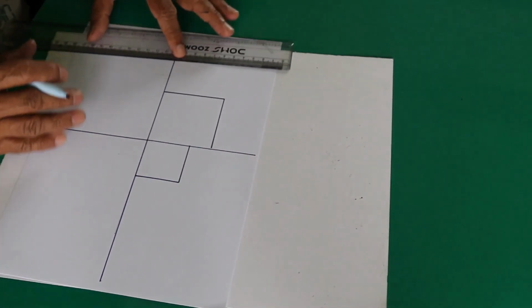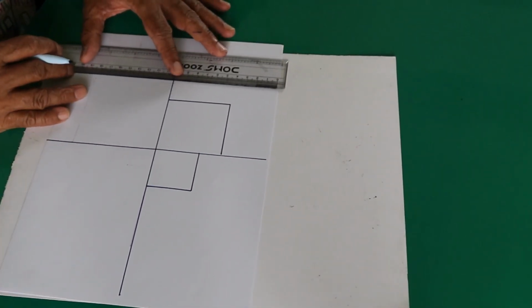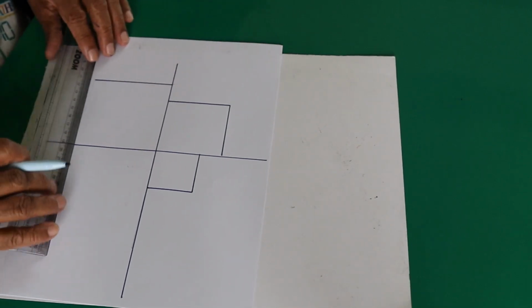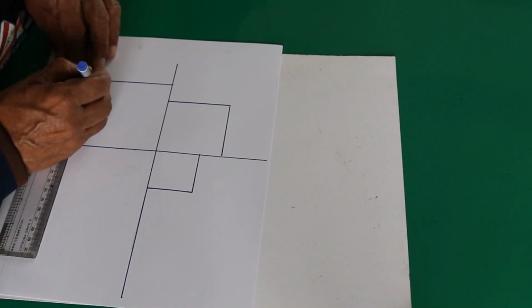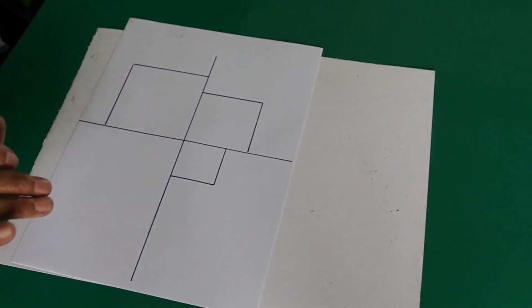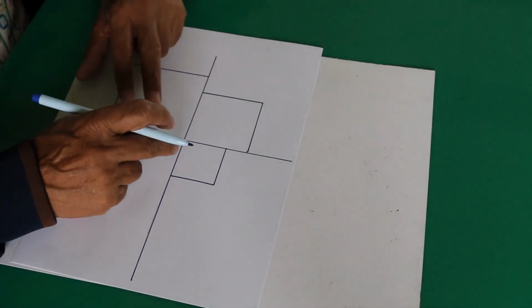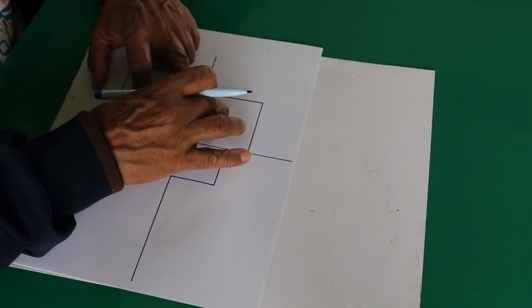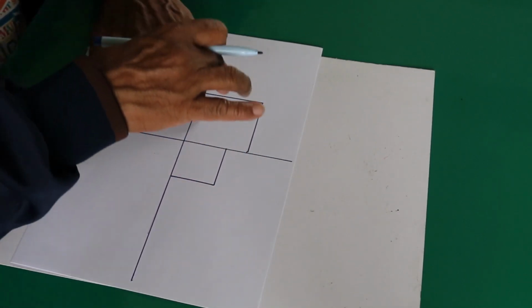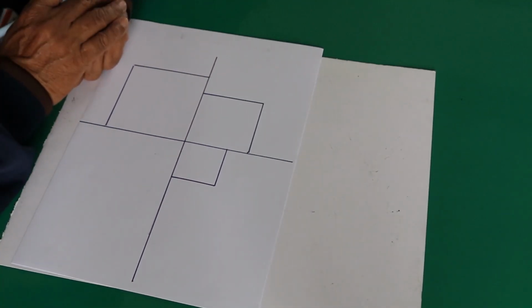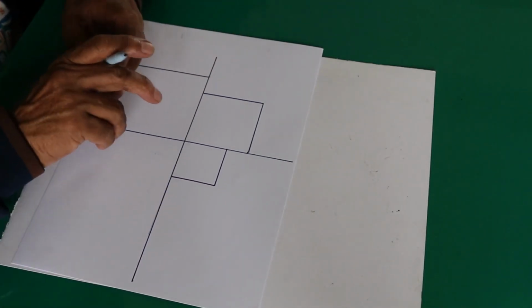And next time it is somewhere here. Then, can you tell me which transformation explains these two figures such that this figure is the enlargement of this? A situation may arise like that.